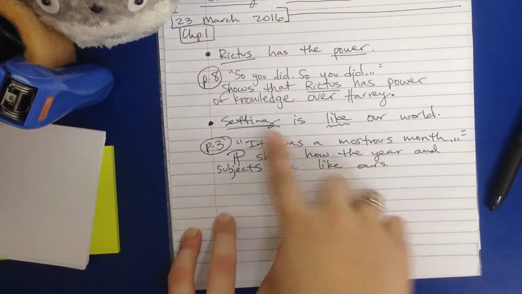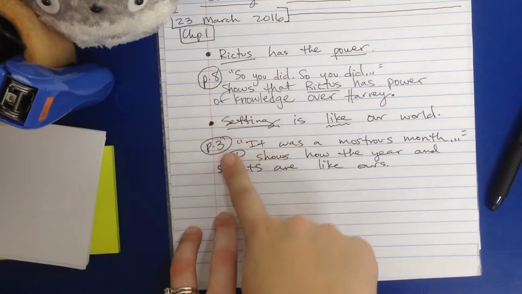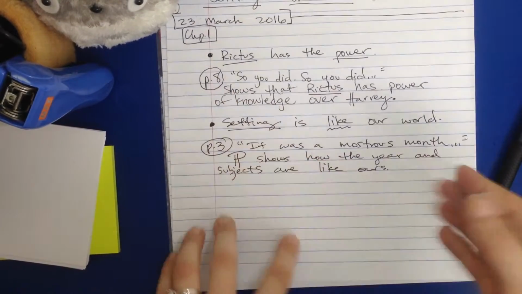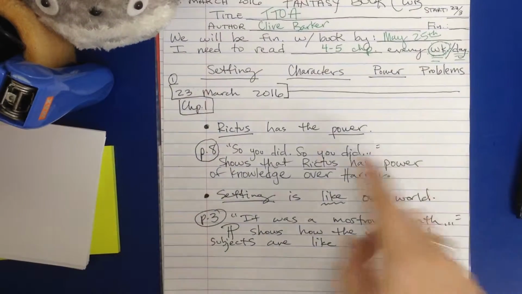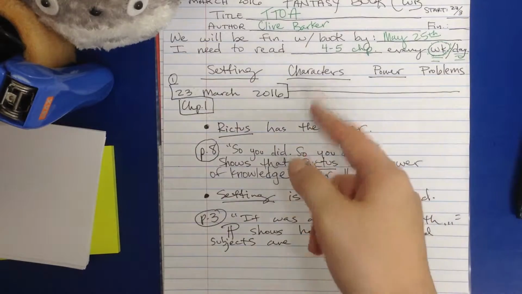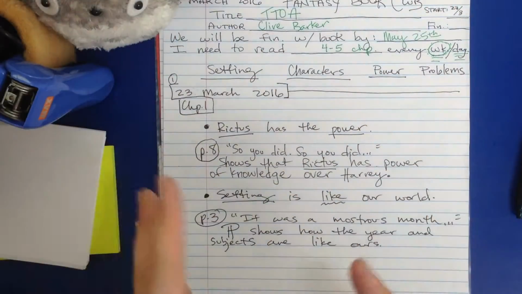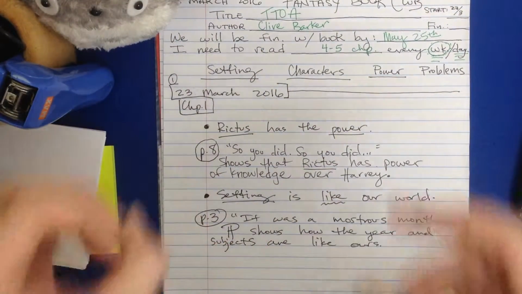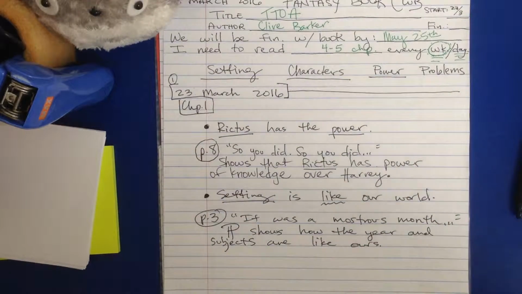Now the next one I took was for setting. Now you'll notice my page numbers are actually out of order. That's okay. When you're reflecting, if you think about setting first, or power first, or characters first, okay, cool. Whatever comes to your brain first, make that your first note. It's going to be the one that really jumps out at you.